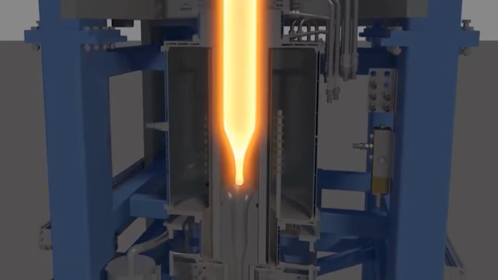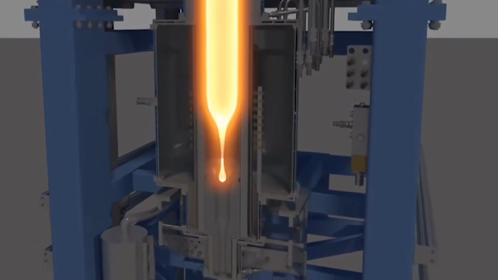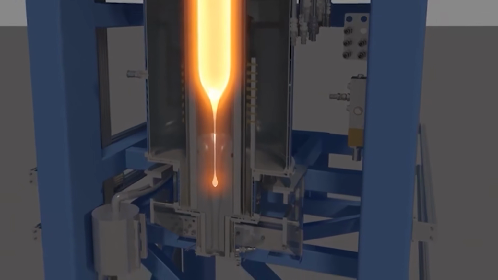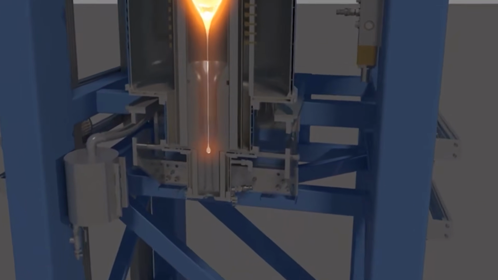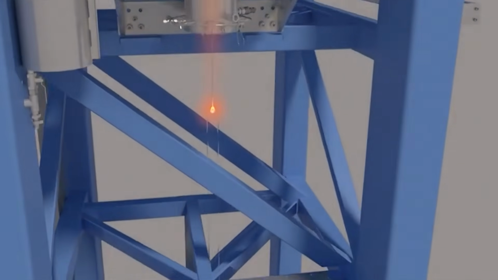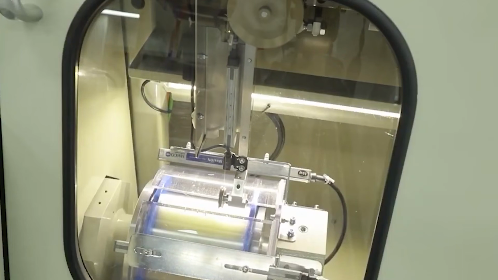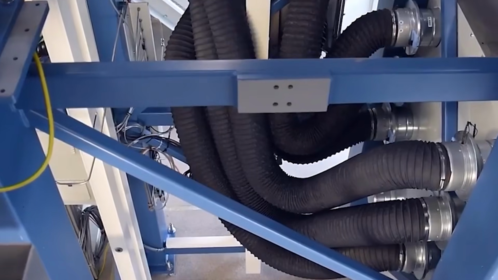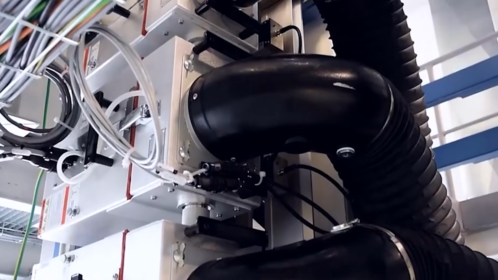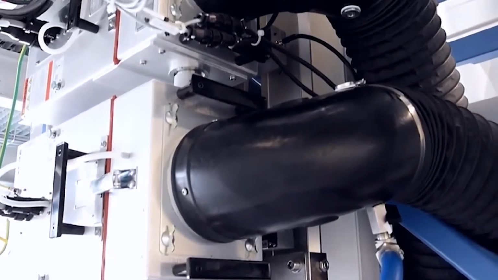Now the real transformation begins. The glass preform is lowered into a vertical drawing furnace operating above 3,400 degrees Fahrenheit. Inside the tower, temperature stability is critical. Even small thermal fluctuations can change the viscosity of the molten glass and affect the final fiber diameter.